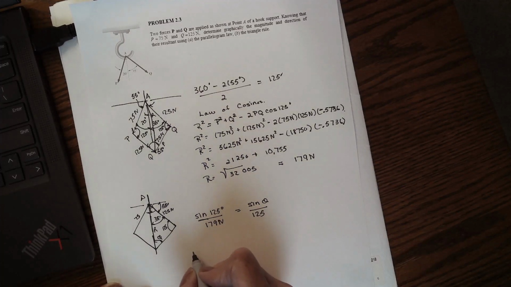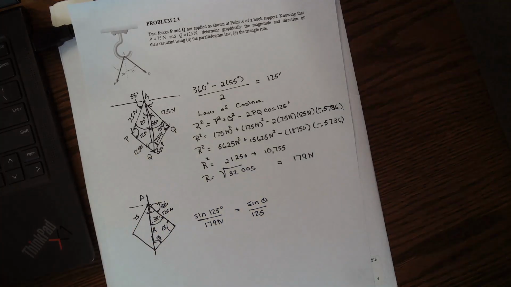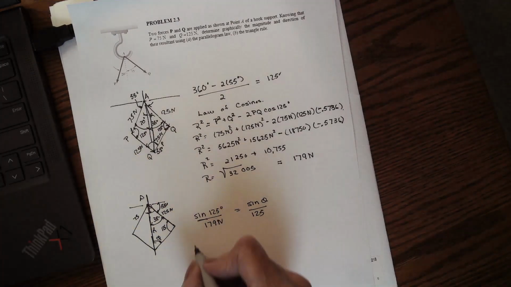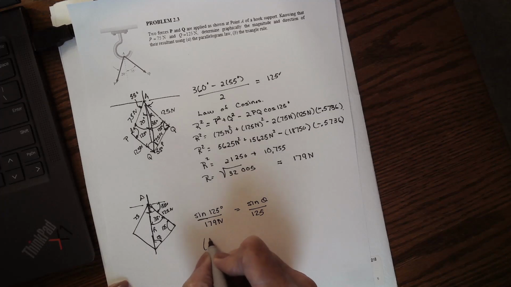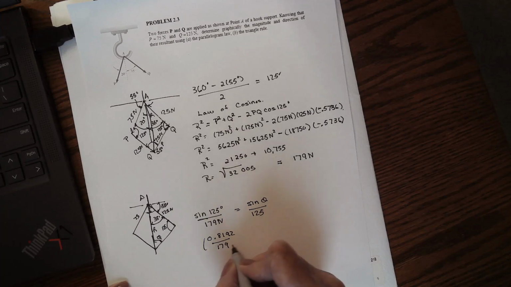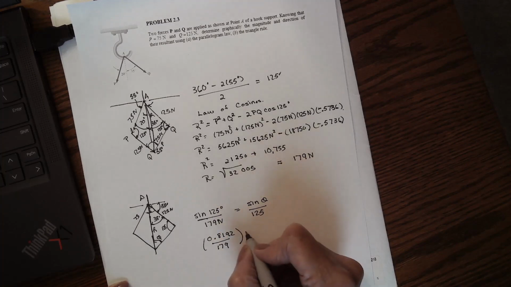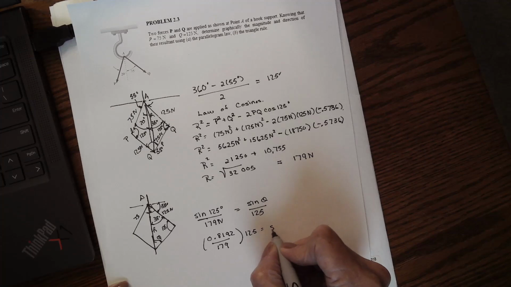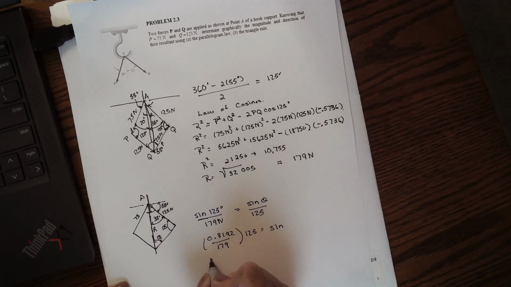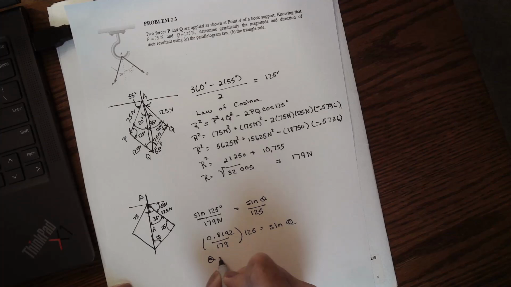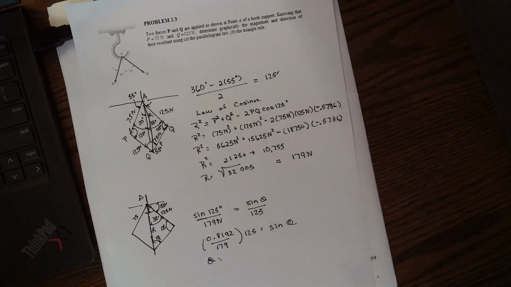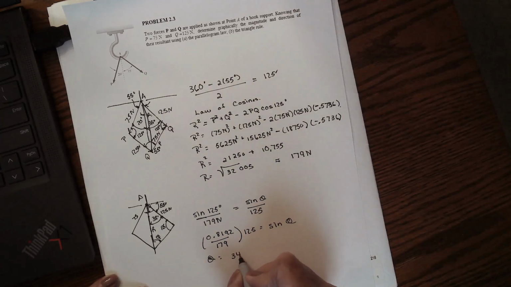So we have sine of 125, 0.8192, over 179 times 125 equals sine of theta, and then theta equals 34.9 degrees.